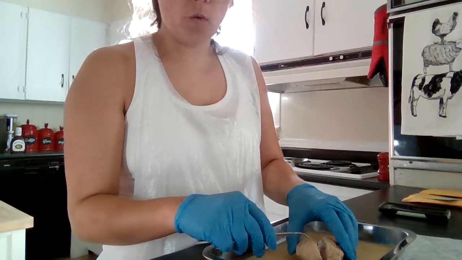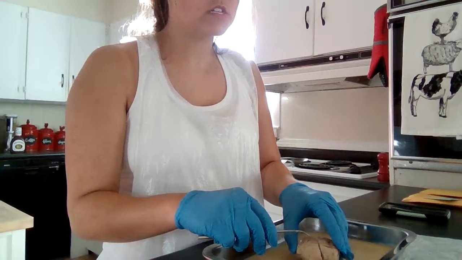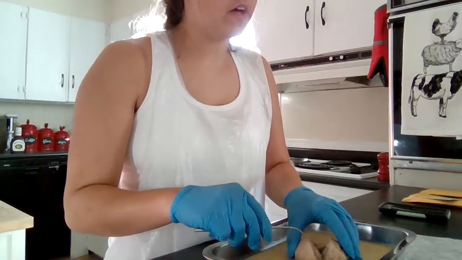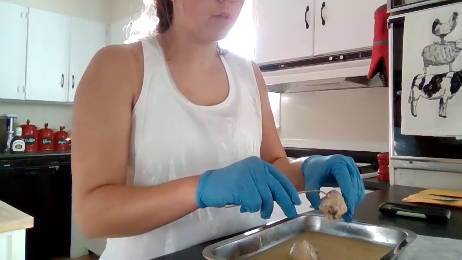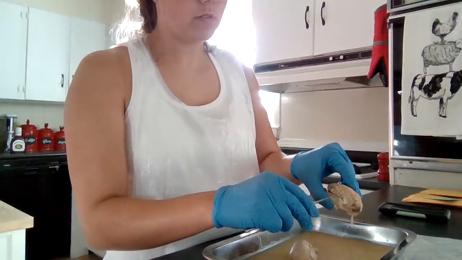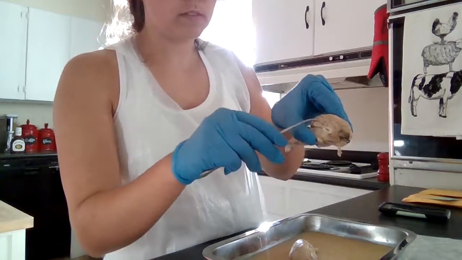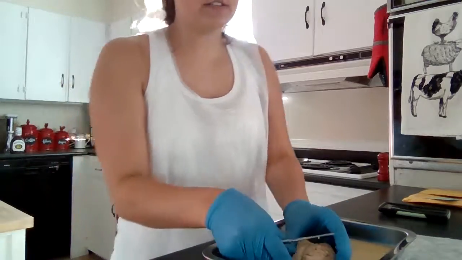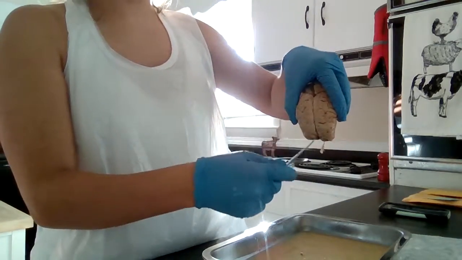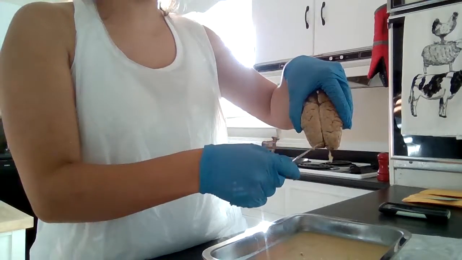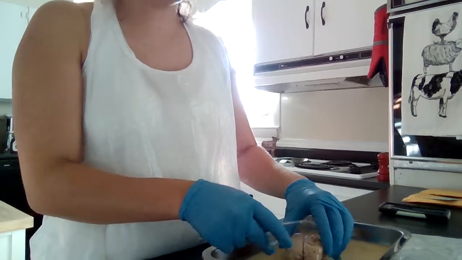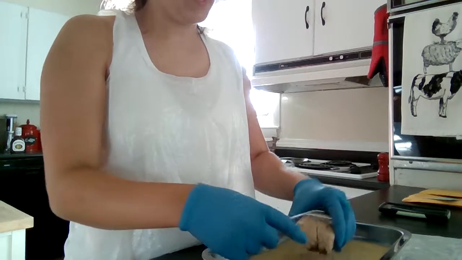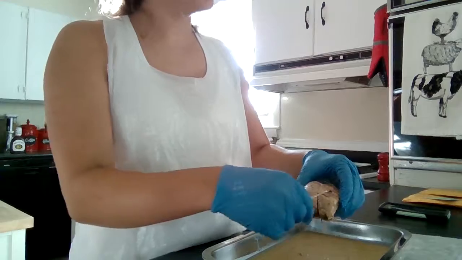And the fornix is above the thalamus also, but below the gyrus. So it's like right in there. The longitudinal fissure is going to be the line that separates the hemispheres going down. The midbrain is in the middle on the top.